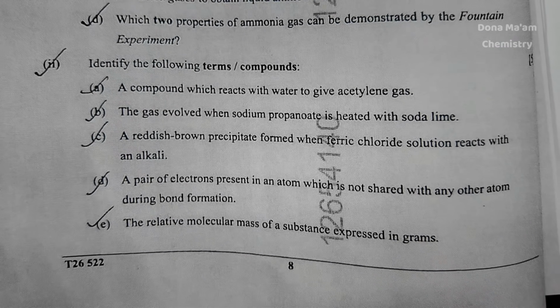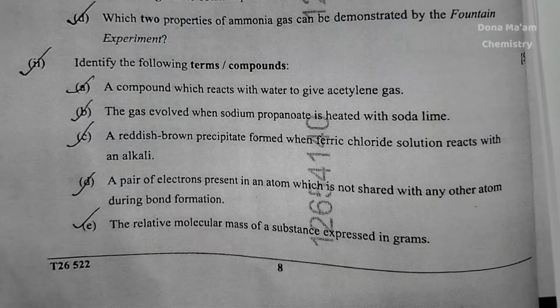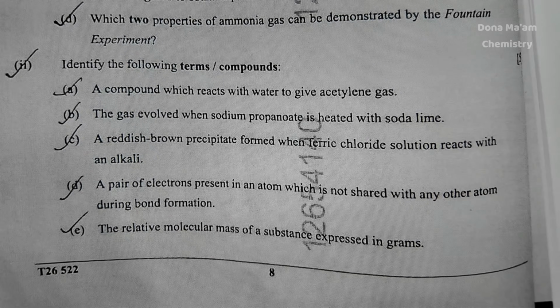Next, a reddish brown precipitate. Okay, a question again from analytical. When ferric chloride reacts with alkali, the answer is ferric hydroxide.